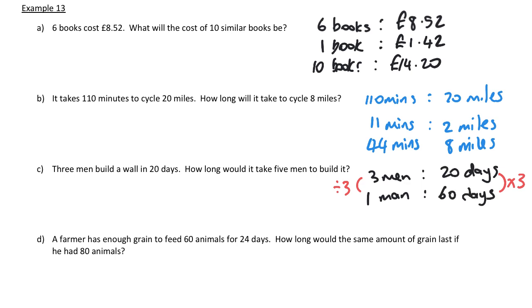And then to get what 5 men will be, well, we're multiplying by 5 on this side, so then we'll have to divide by 5 on the other. And 60 divided by 5 is 12 days. So it will take 5 men 12 days to build a wall.